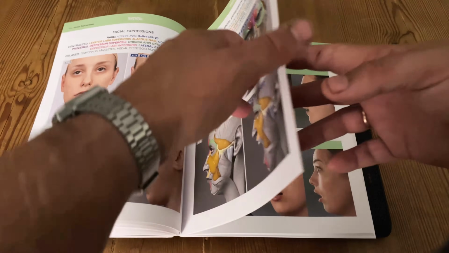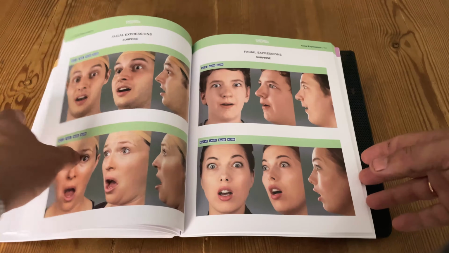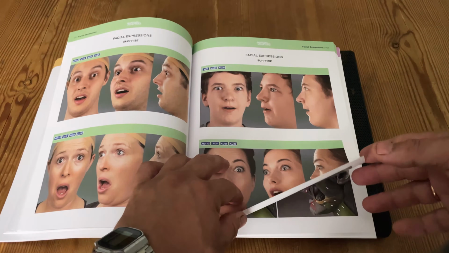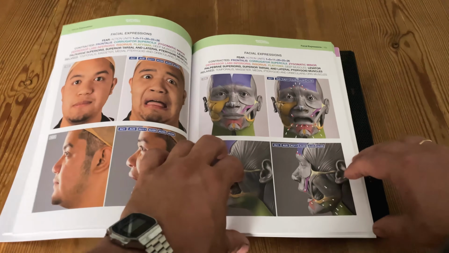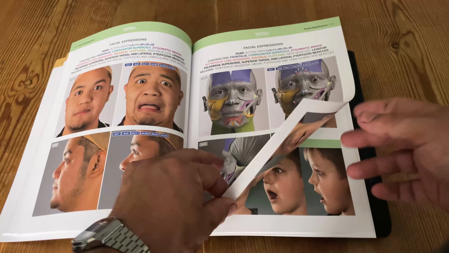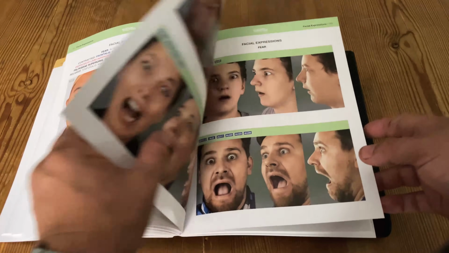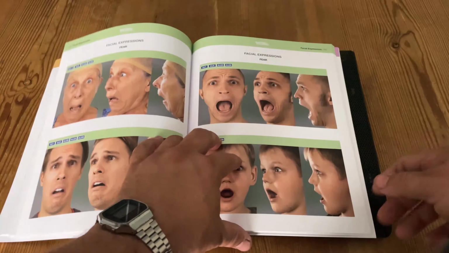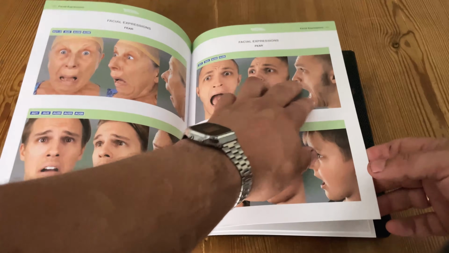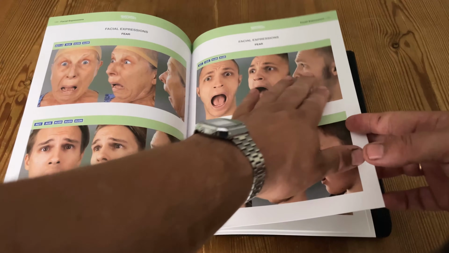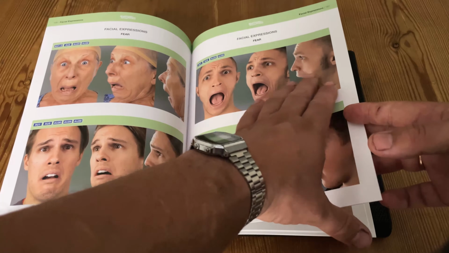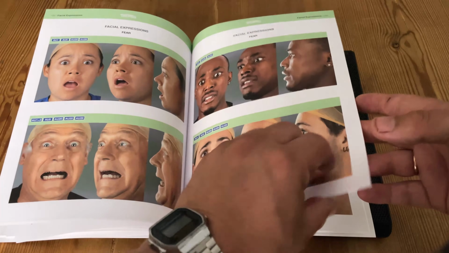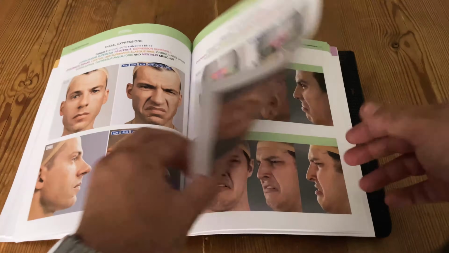So basically, I explain how this magic happens. What is behind the scenes when you see the face smiling, and what muscles are involved in the smiling. It's not only one or two muscles, actually it's a whole group of muscles. Fear, surprise, and a lot of images are shown from different angles, front, three-quarter, and then from the profile, and then anger.